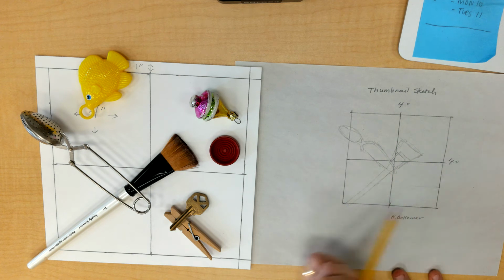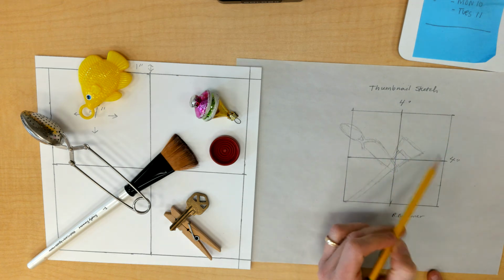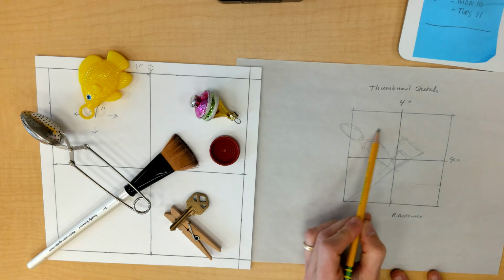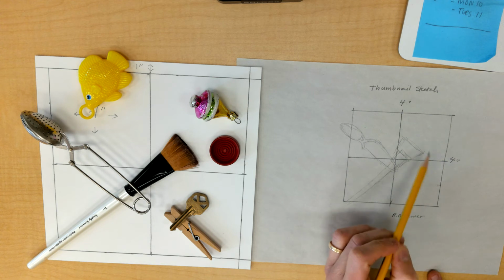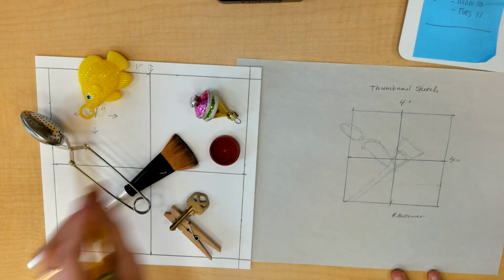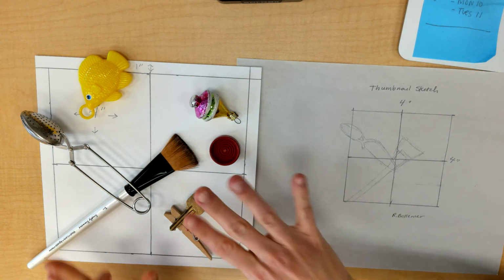less. So today what we're going to be doing is creating a thumbnail sketch. On a blank piece of paper, you are going to draw out a 4 by 4 inch square. And then inside of those, you're going to make 2-inch boxes. This is a quick little sketch for you to work out the placement of your objects.